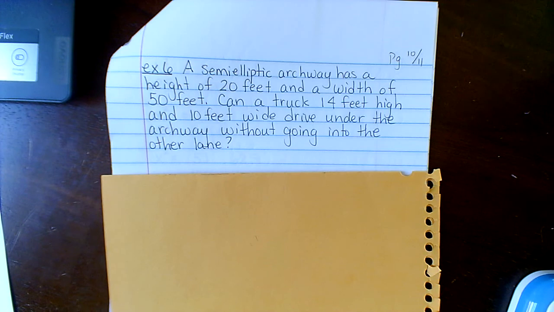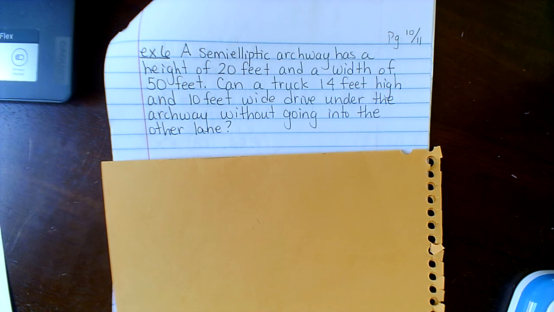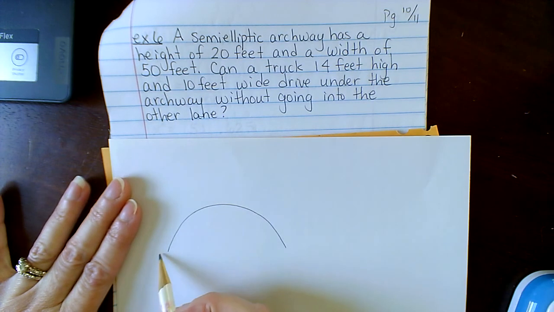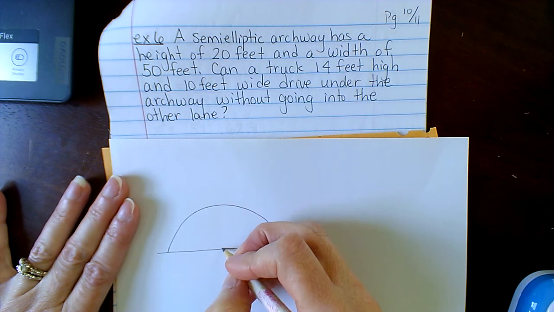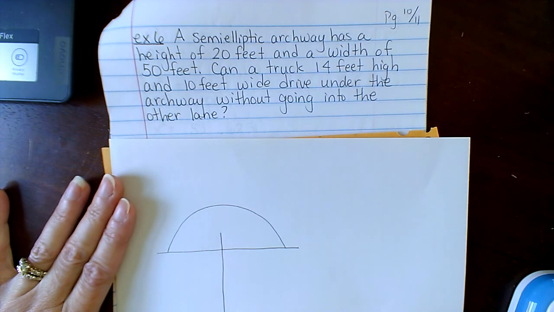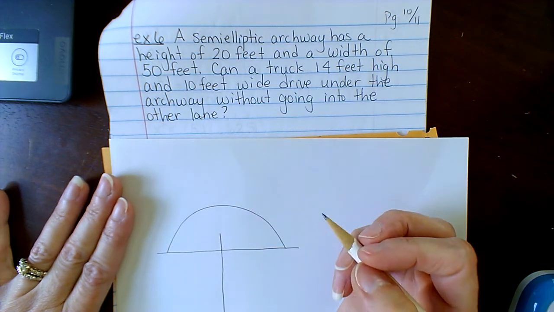Now, first of all, what does semi-elliptic mean? Well, semi meaning half, so it's half of an ellipse. All right, so we have this kind of half of an ellipse thing going on here. So we have that, and we got the road, and we've got the middle of the road, right? So we've got this lane, and we have this lane.